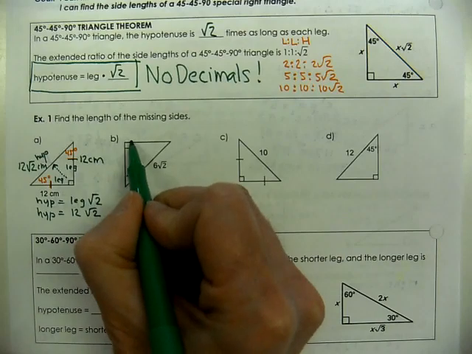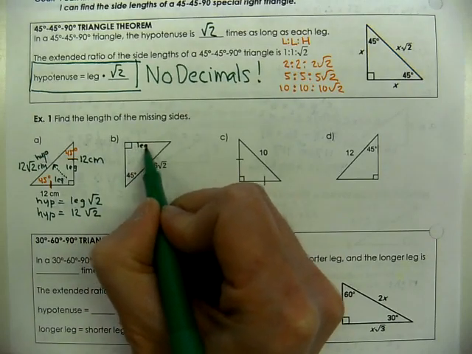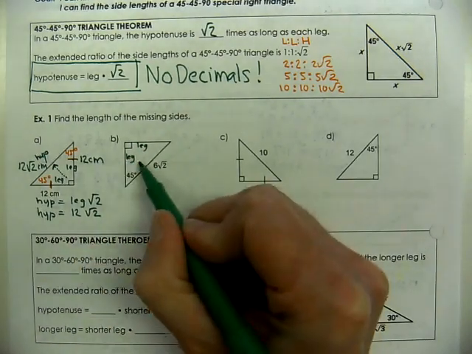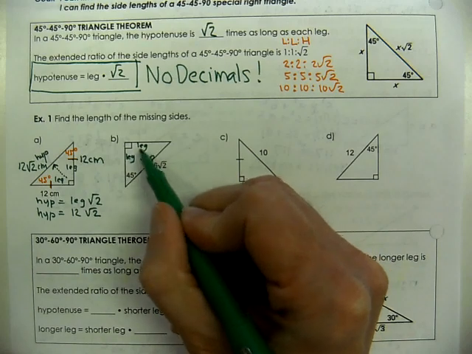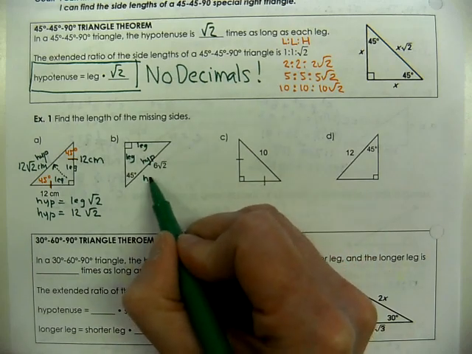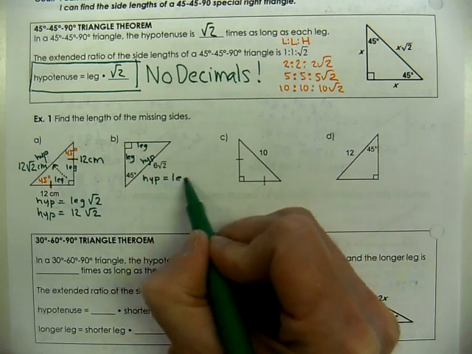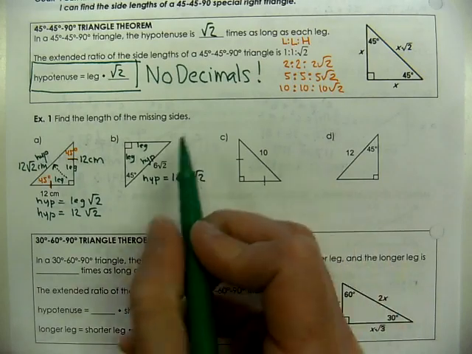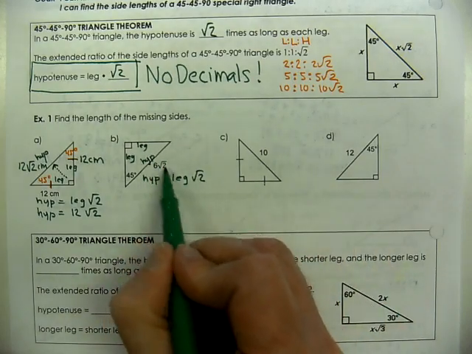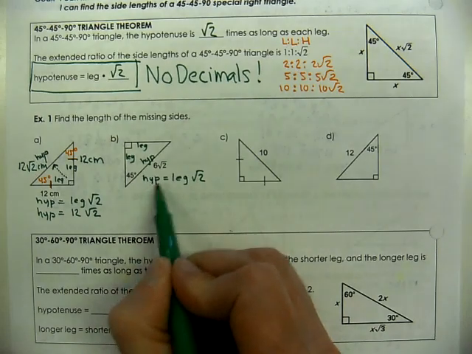Here in part B, there's our right angle, so this is a leg, this is a leg. Right, here's your hypotenuse opposite the right angle. So the formula is hypotenuse equals leg times root 2. So this time the given information is the hypotenuse. This will go here on the left-hand side.